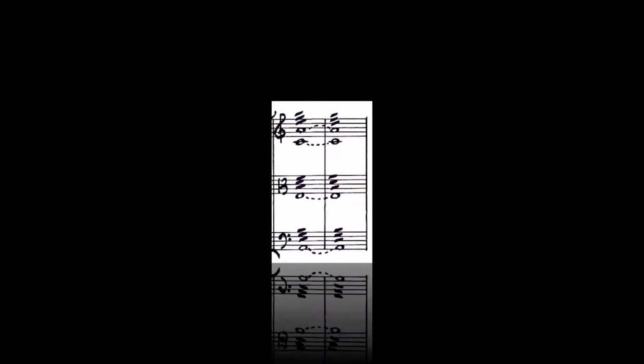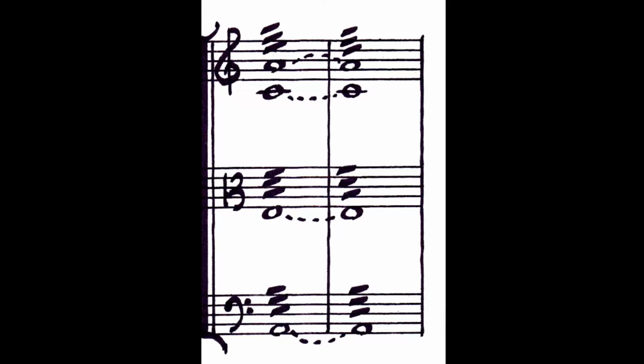Unmeasured tremolos go back and forth very rapidly with no particular rhythm. And notes that are tied that use tremolos use dashed lines.